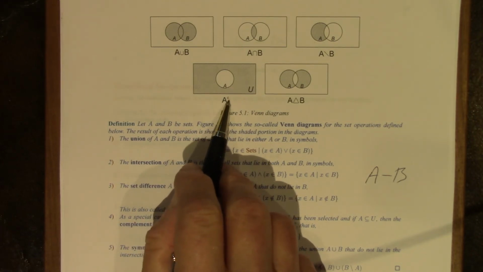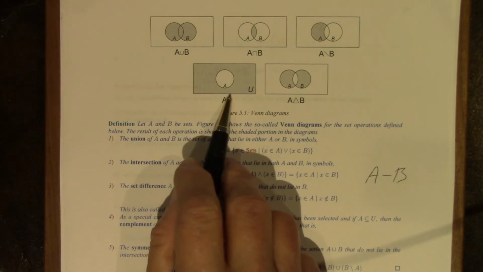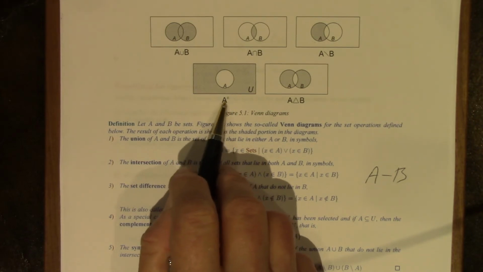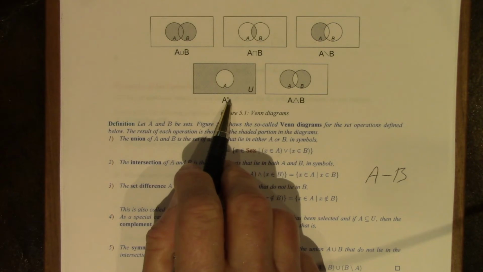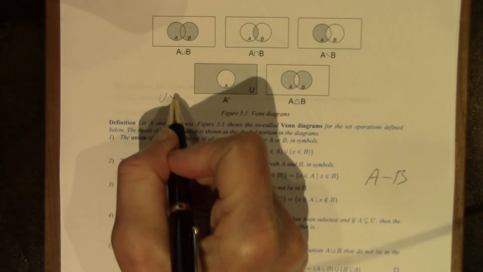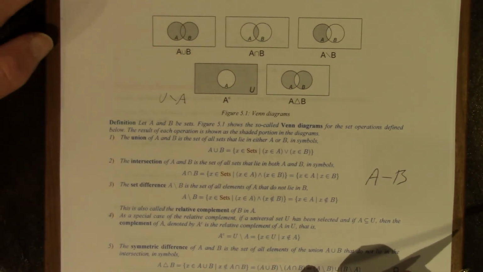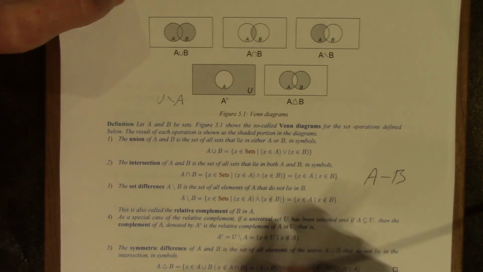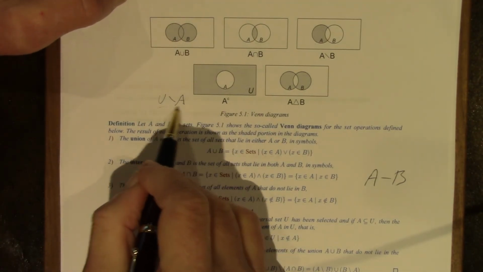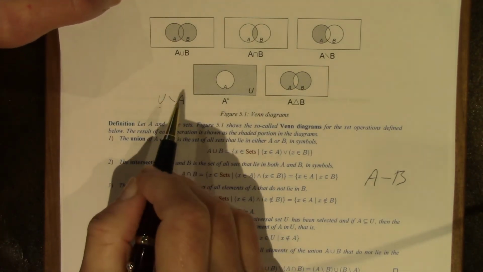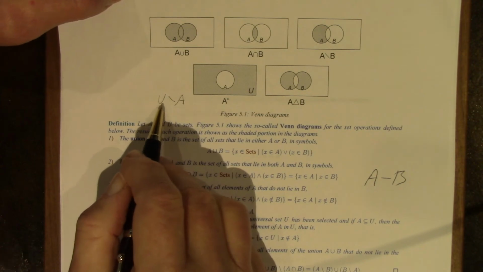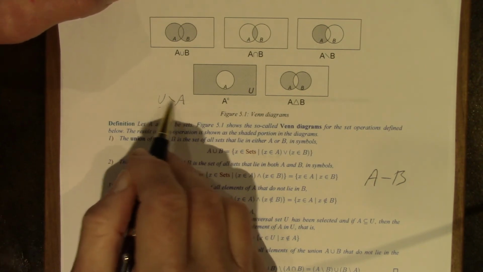Also, the notation is somewhat lacking because there's no indication in the notation A superscript C of what the universe is. If you write U minus A, everything is there, both the universe and the set you're complementing. So in many ways, this is better notation and better terminology: the relative complement of A in U.